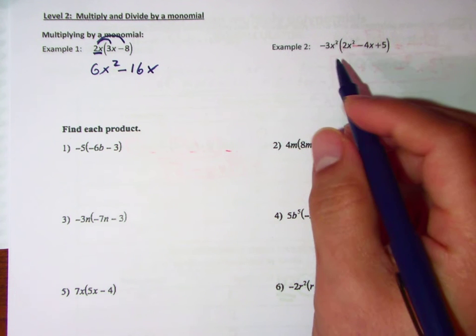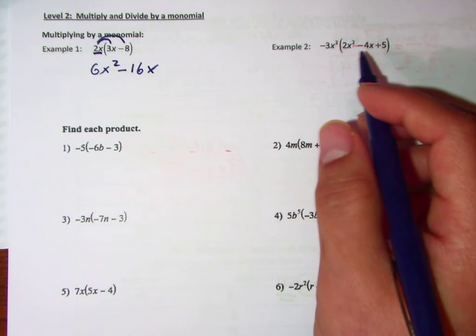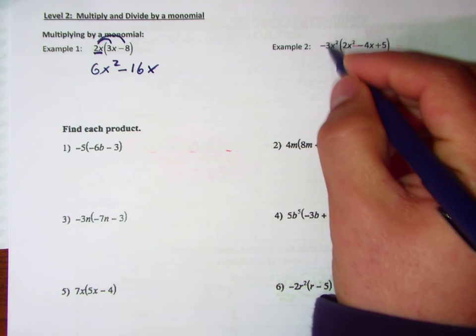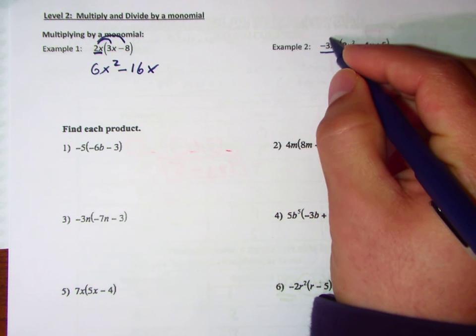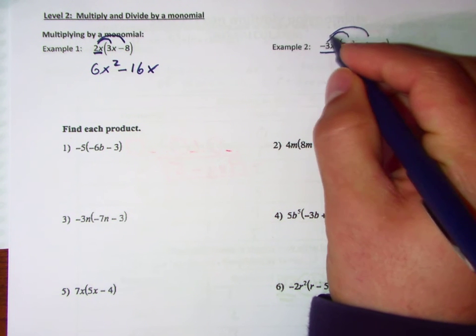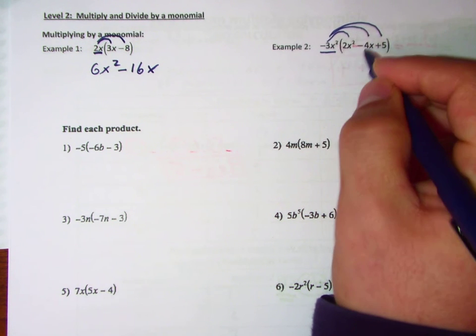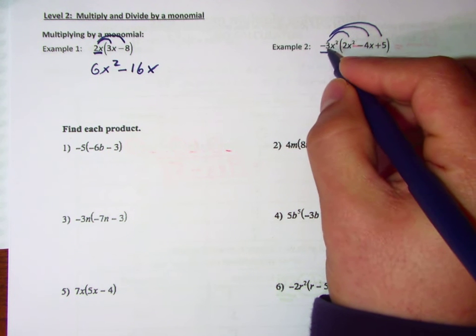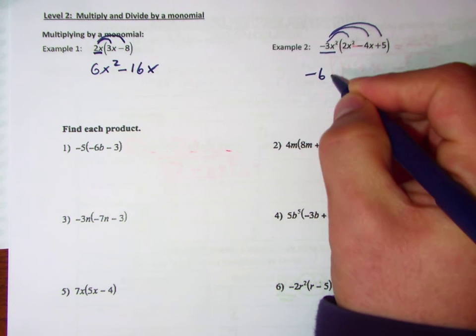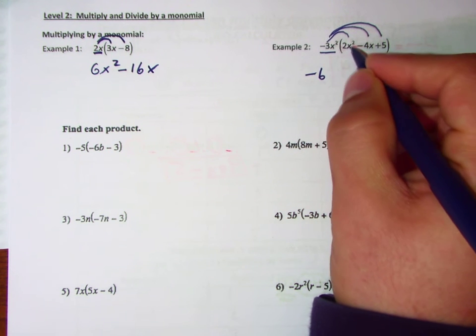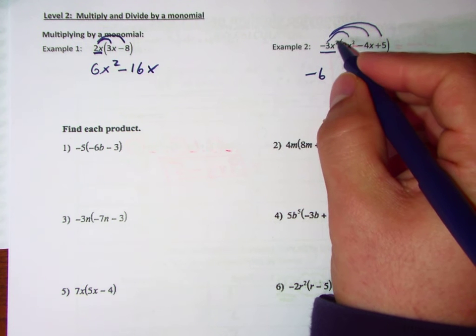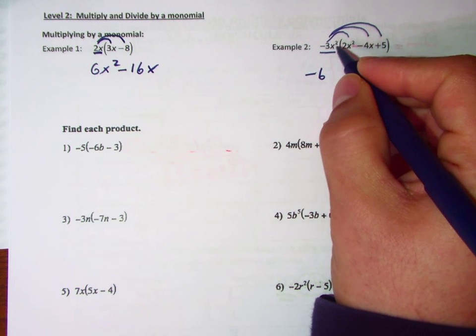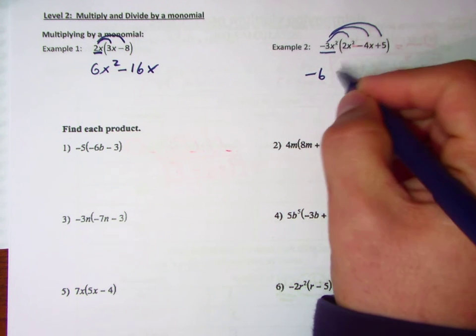Okay, example 2. Same idea. You take the outside term and you distribute it or multiply it to every term. So in this case, 3 terms here. And so now negative 3 times 2 is negative 6. X squared times x squared. If you don't remember, just remember that the exponents get added when you multiply. The 2 and the 2 get added, so you get x to the 4.